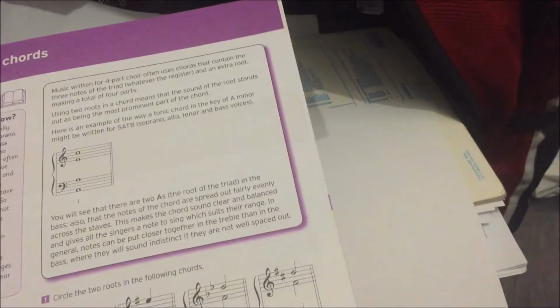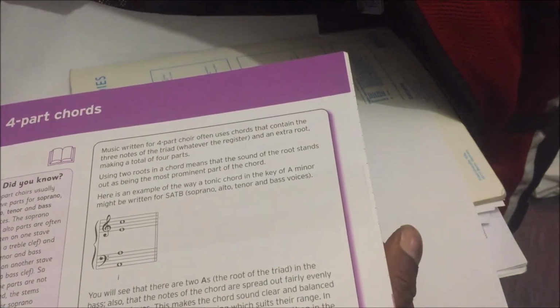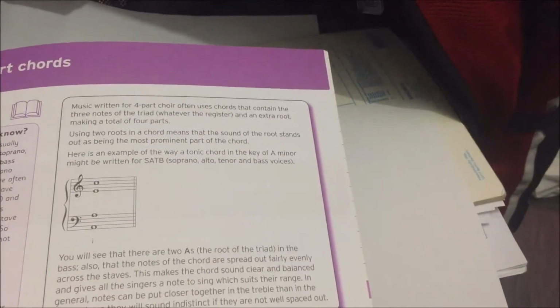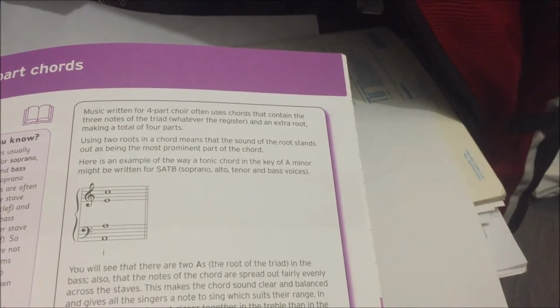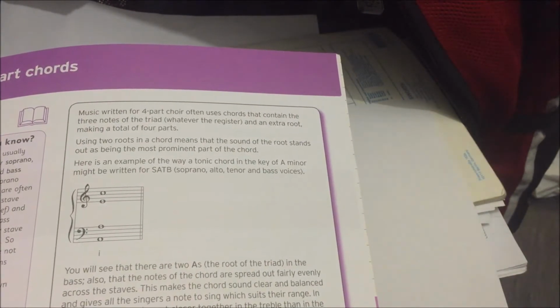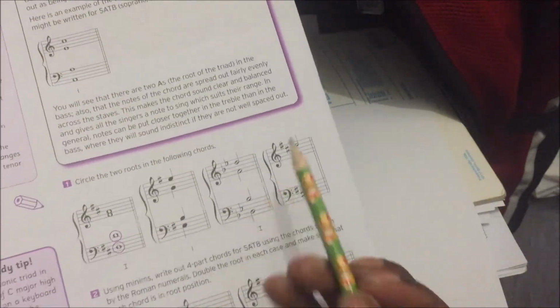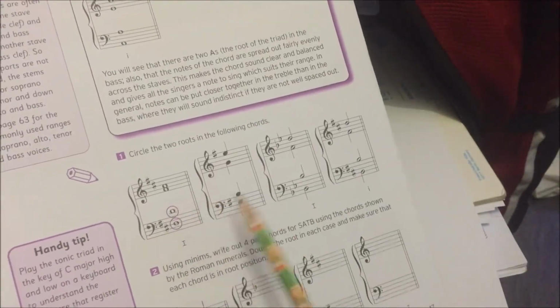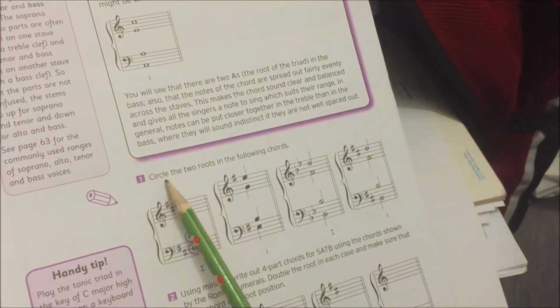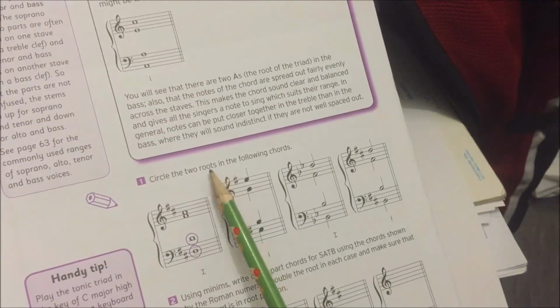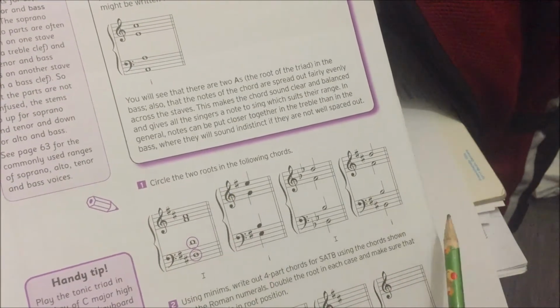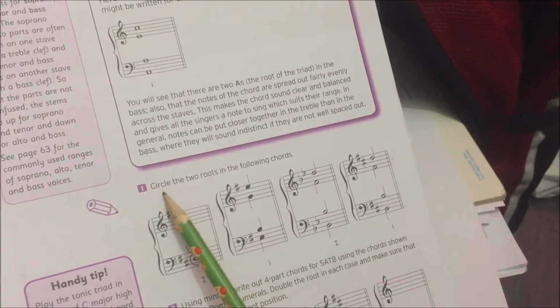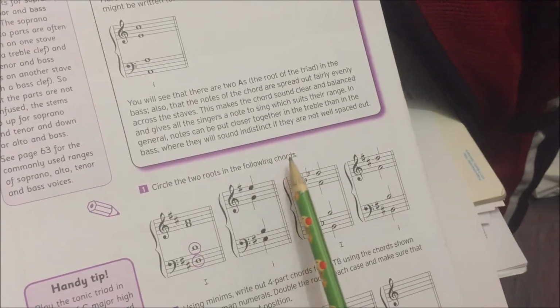Four-part chords, page 47. Alright, so when you're writing songs for choirs or you're writing for orchestra, you can write several parts to be played together in harmonies. The question is, okay, please read this so you understand. I'm going to go straight to what's happening here. It says here, circle the two roots. What's root? Root is a tonic.